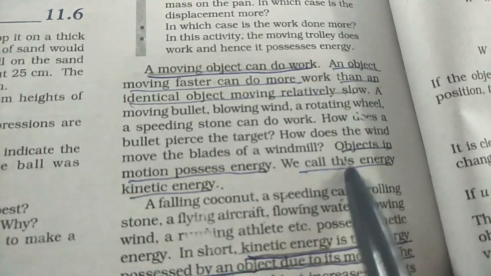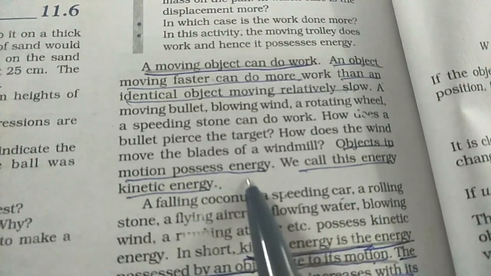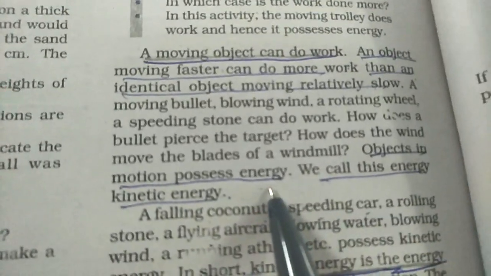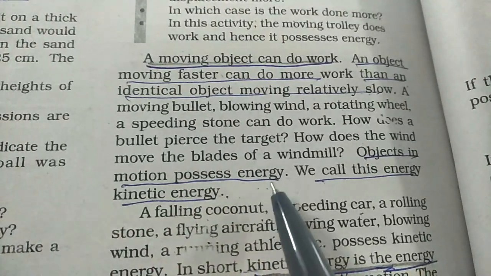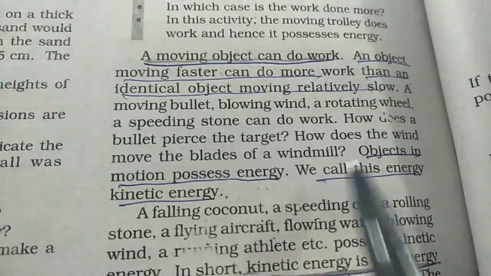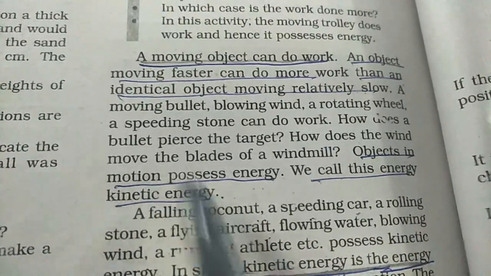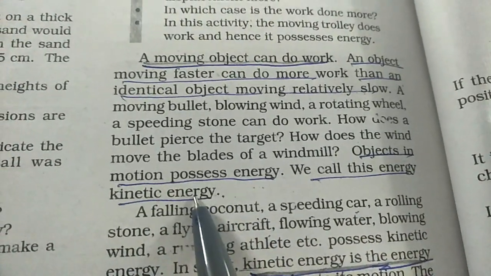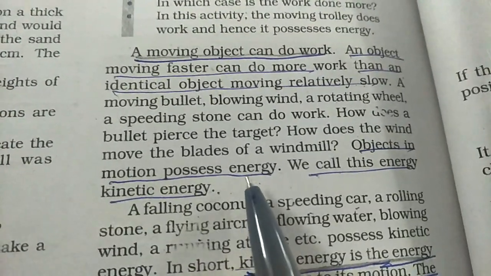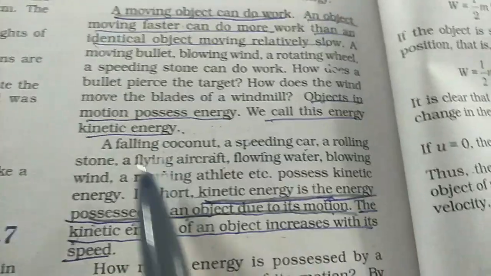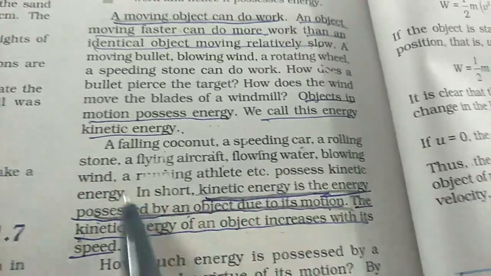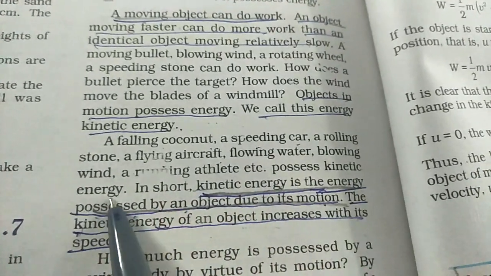Now, objects in motion possess energy. Obviously they have to possess energy, otherwise how would the work be done? So all of them possess energy. Now this energy which is possessed by objects in motion is called kinetic energy. So any moving object, the energy possessed by that object is called kinetic energy. The examples are given here. All these objects possess kinetic energy.